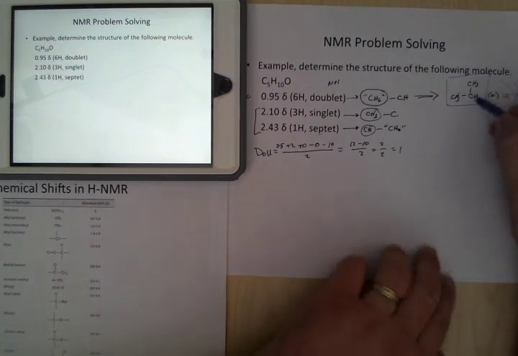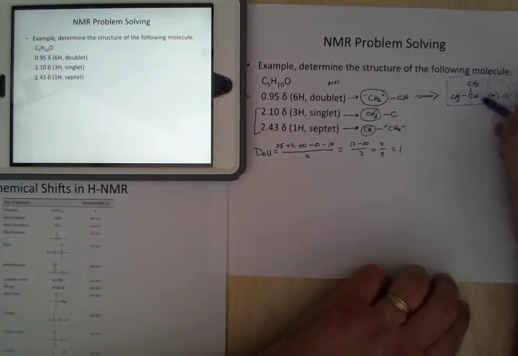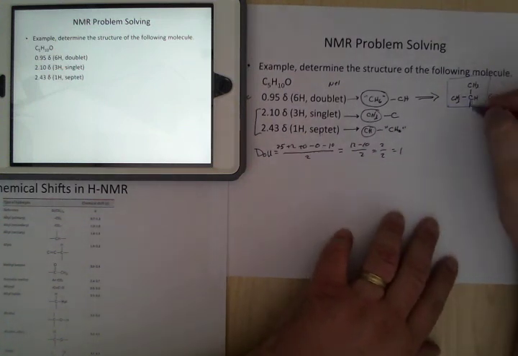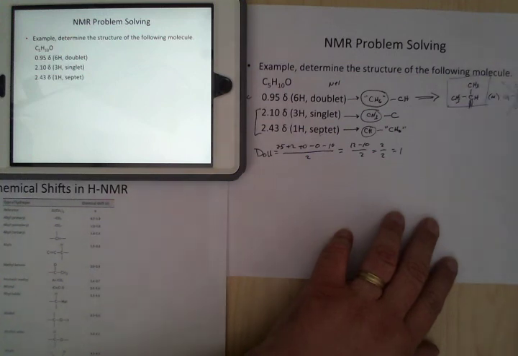And then this one here, because this carbon has 3 bonds shown, there has to be something attached there. I'll do this in red. It has to be something attached here.